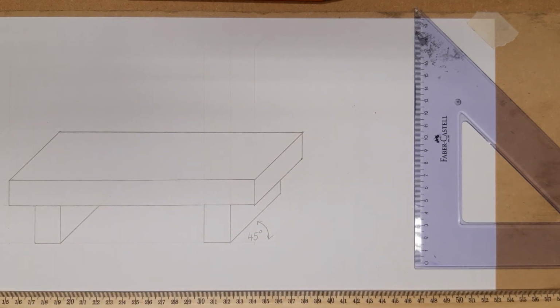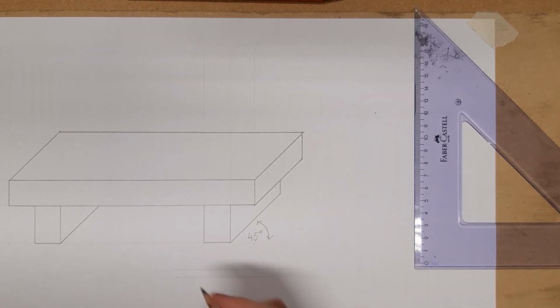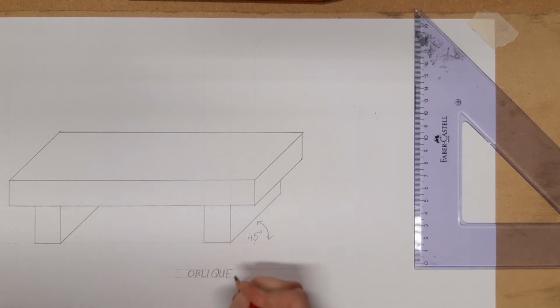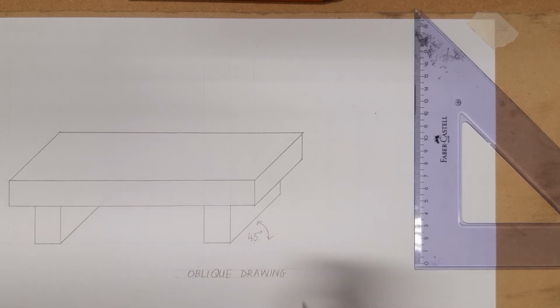Okay, so this is oblique drawing. Do a title first. Oblique drawing. And basically every point comes back at 45 degrees. Oblique means having a sloping direction, angle or position.